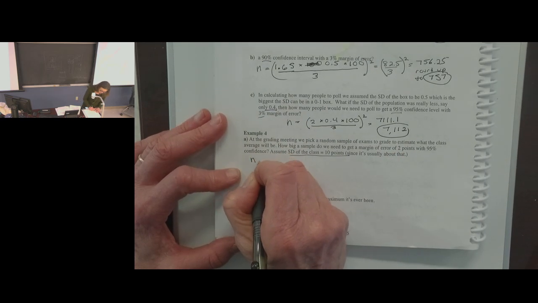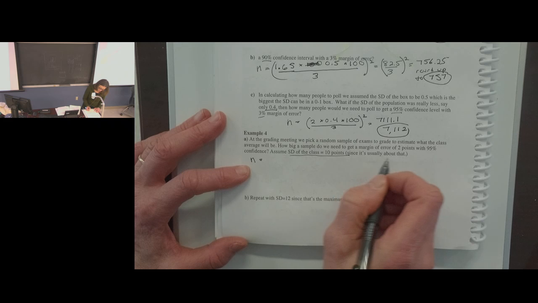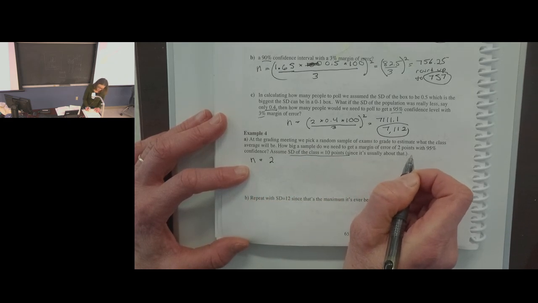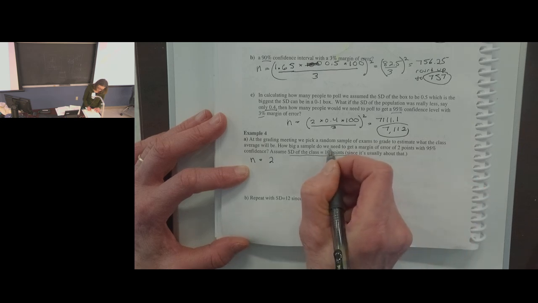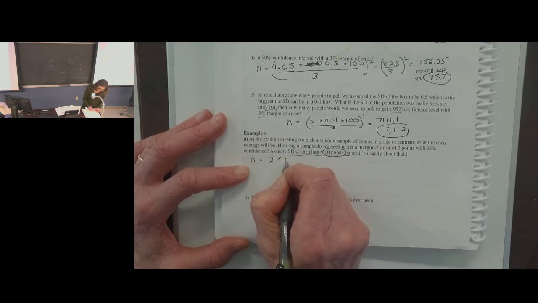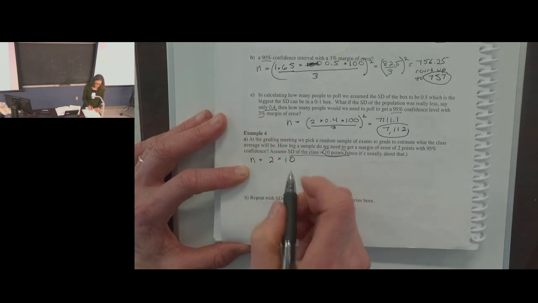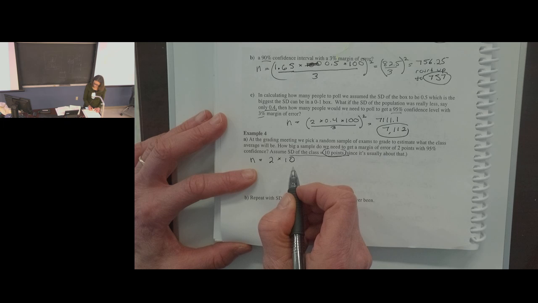Now you say n is equal to, for 95%, 2. Now we're given the standard deviation, right there, times 10. Do we have to multiply by 100?